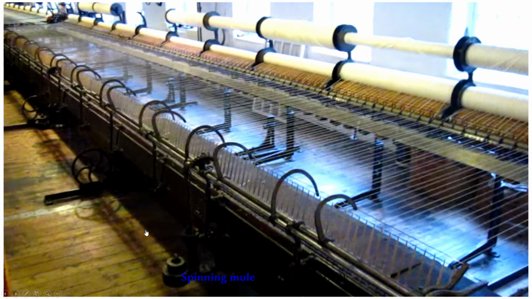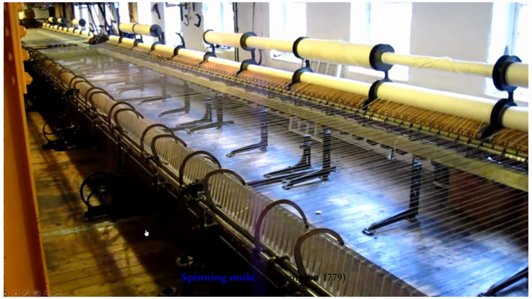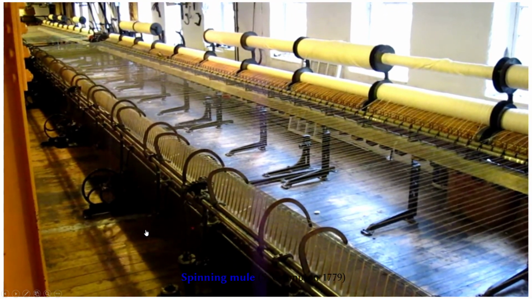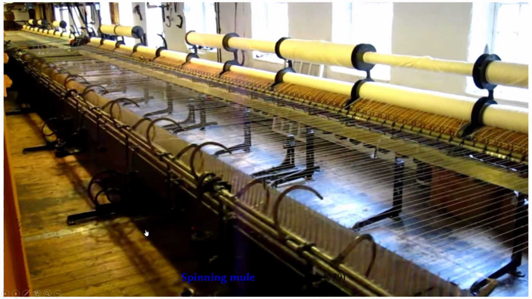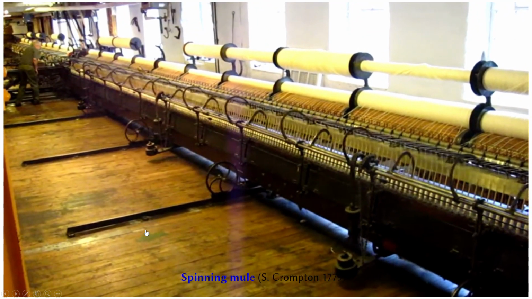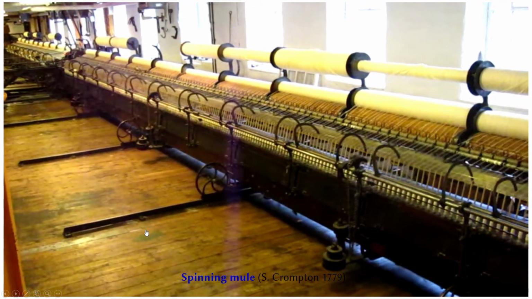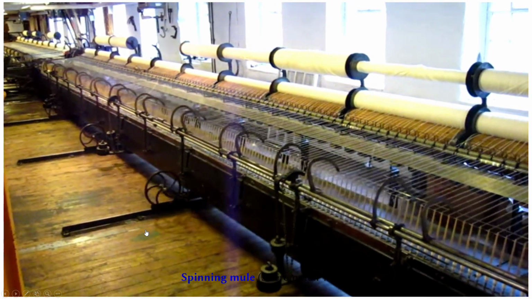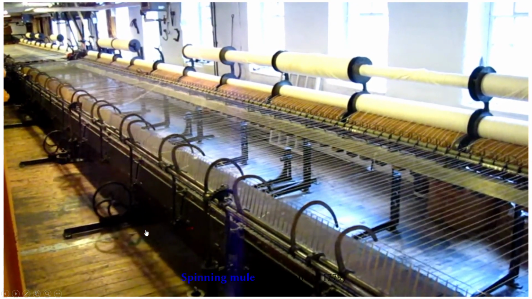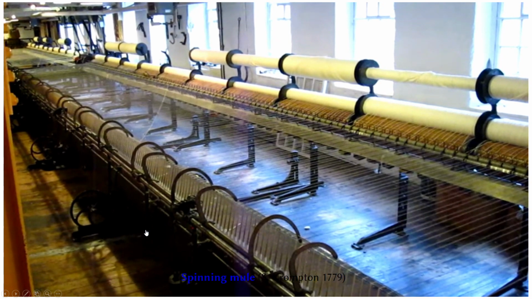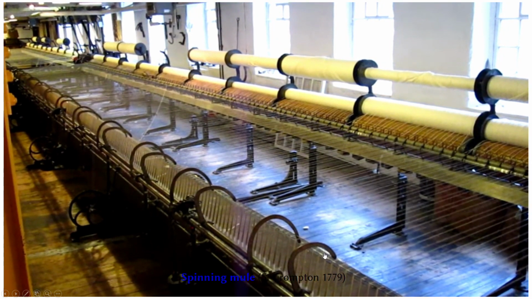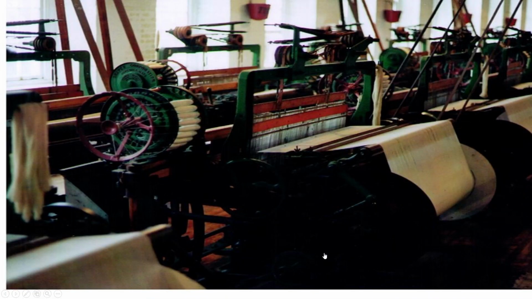Now, I hope this will work. These are machines, but again, this is the spinning wheel, but this is, so machines are the spinning mule. I do not want you to concern yourself with what the spinning mule is. This is the power loom.